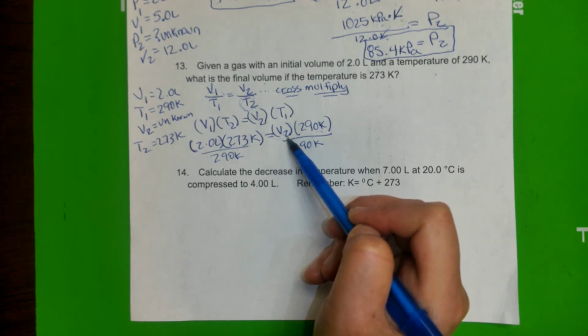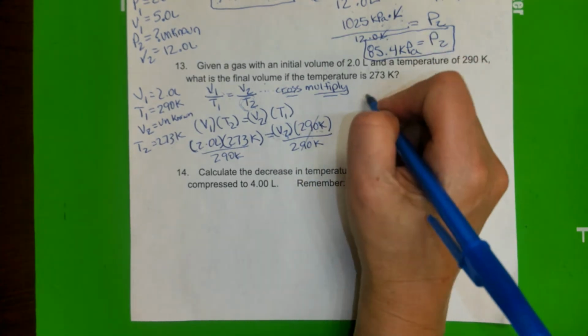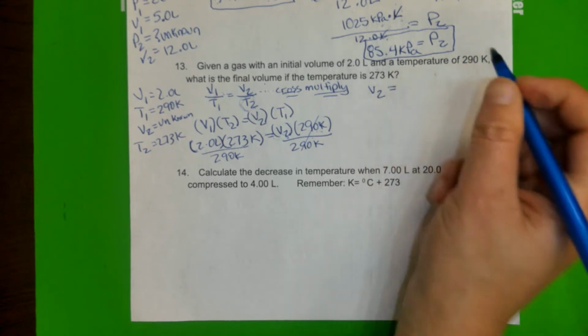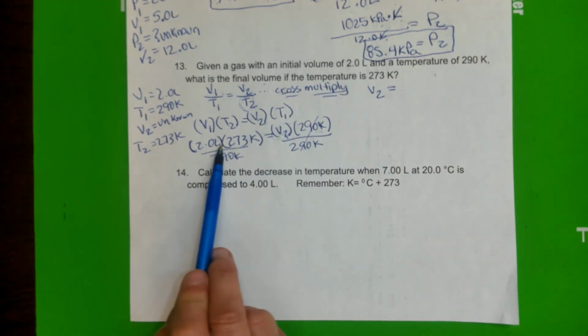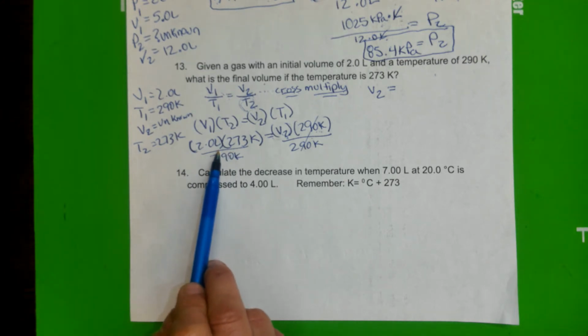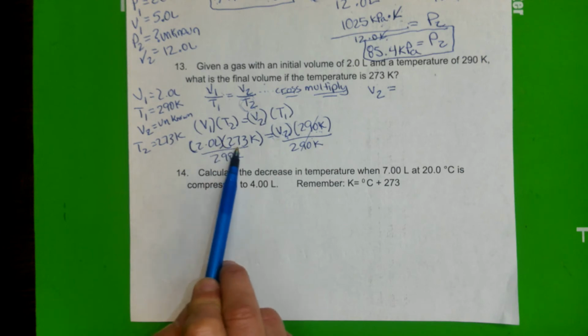So that should cancel, and it should give you V2 equals, and then of course you multiply the top part, which in your test it should have the same thing. It should be 2.0 times 273. And I believe yours has 3.0, right?